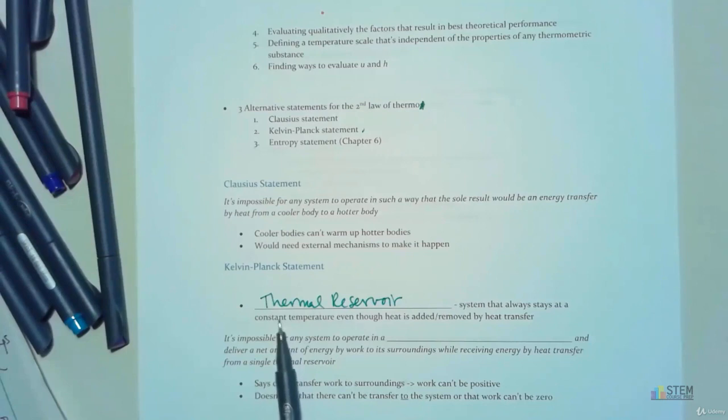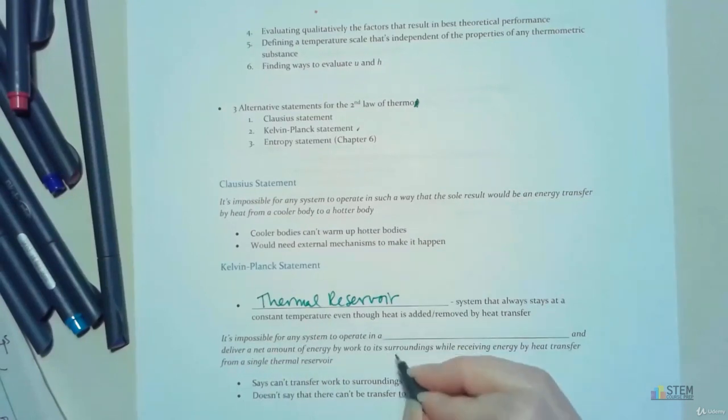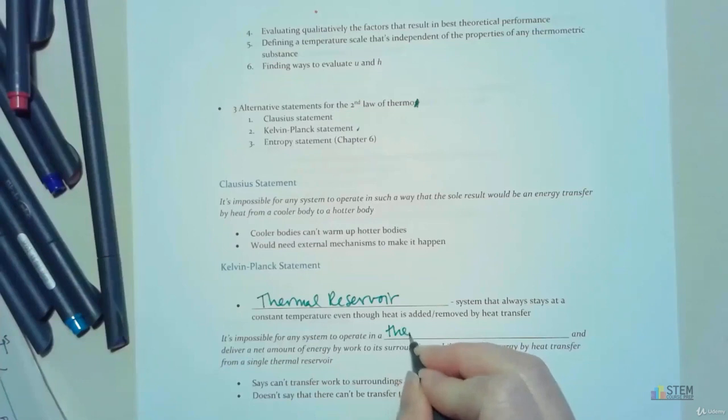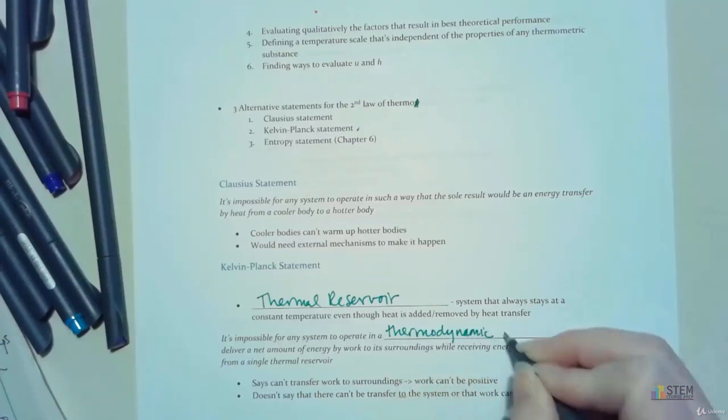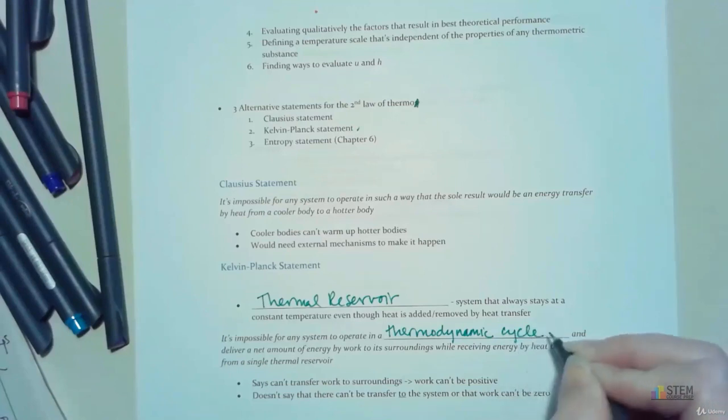Okay. Now using this term here, we get our statement. We'll say it's impossible for any system to operate in a thermodynamic cycle. And remember, a thermodynamic cycle is one where you start and end with the same properties.